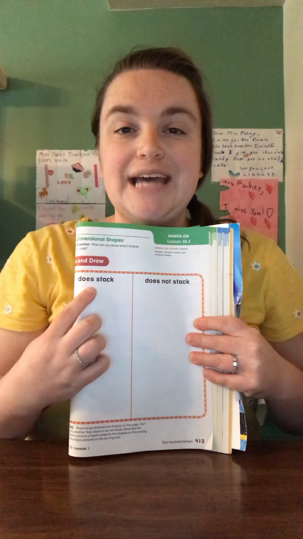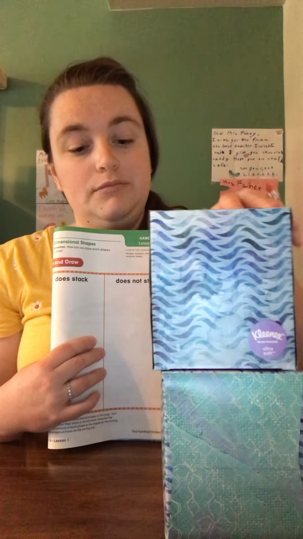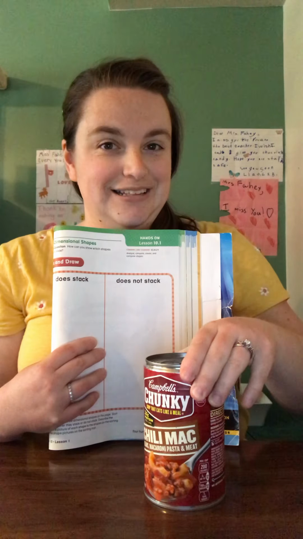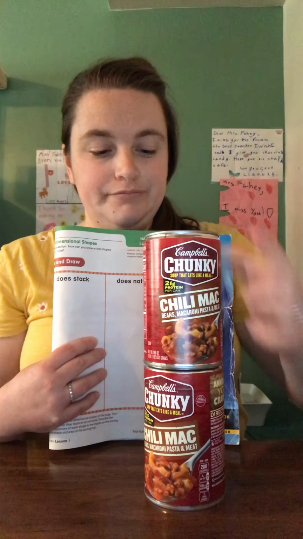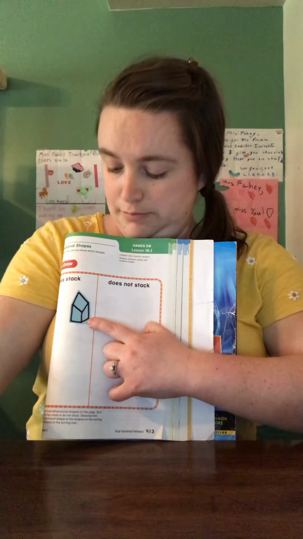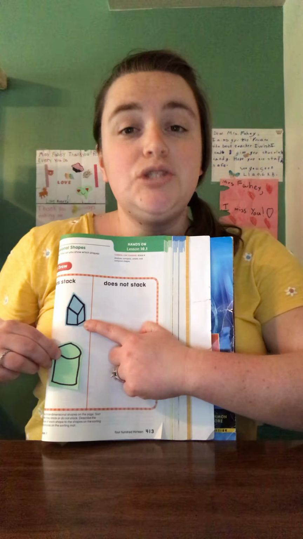What shapes did we learn stack? Do you remember? What shapes stack? We had the cube. That stacked. And we had our cylinder. So you can take your cut out shapes, or you can draw them if it's easier. You can take your cube and your cylinder and put them under does stack.